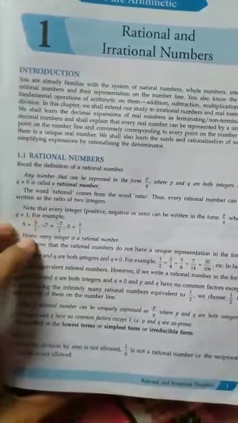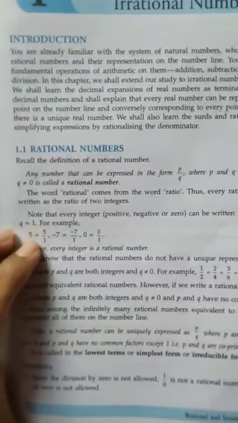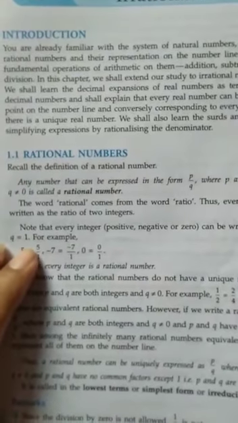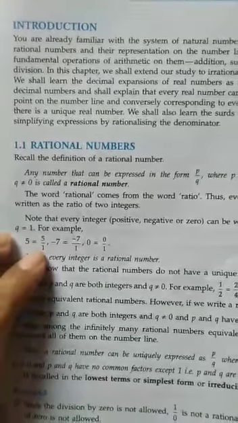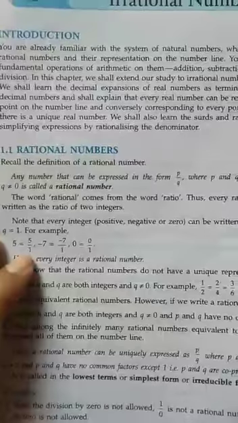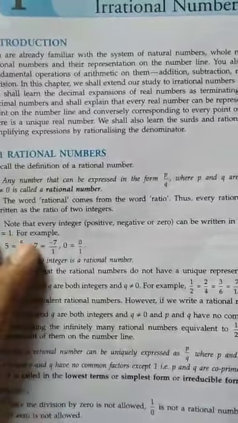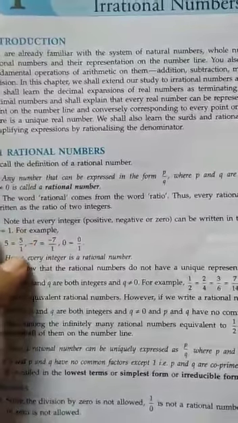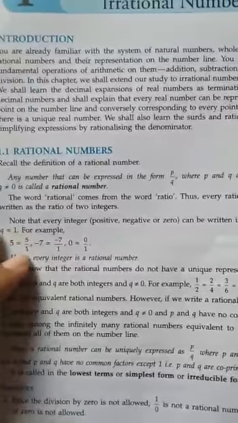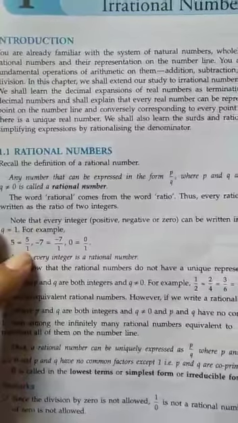Clear? So if we consider the number 5, we can write 5 as 5 by 1. Then it is in the p by q form. That means the numerator p is equal to 5 here, and the denominator is 1. So we can say that 5 is a rational number. It is in the form of p by q, and q not equal to 0, because here the value of q is 1.